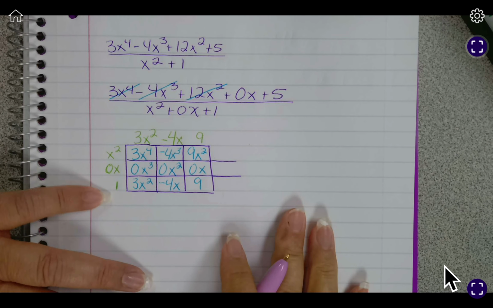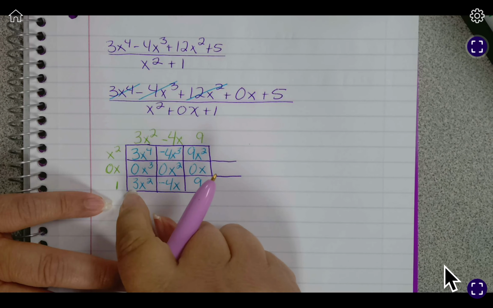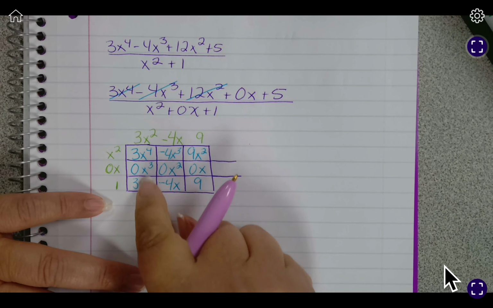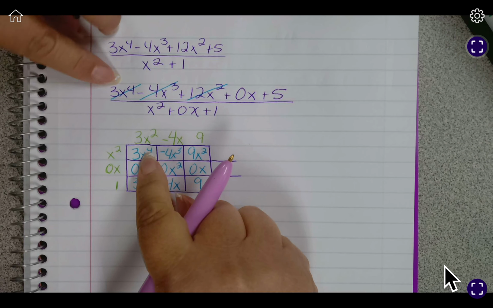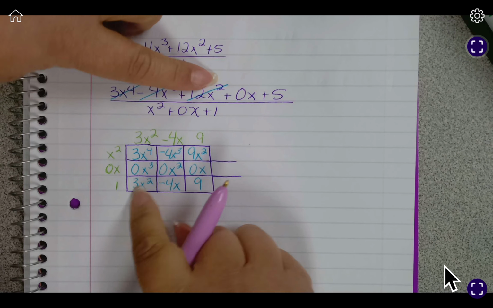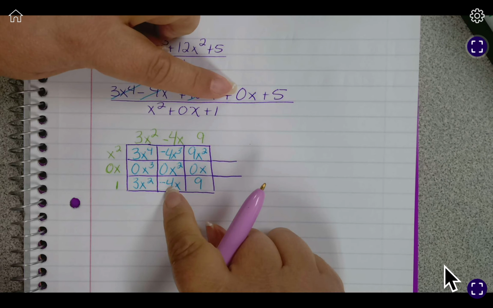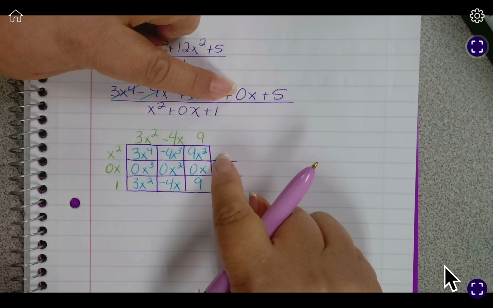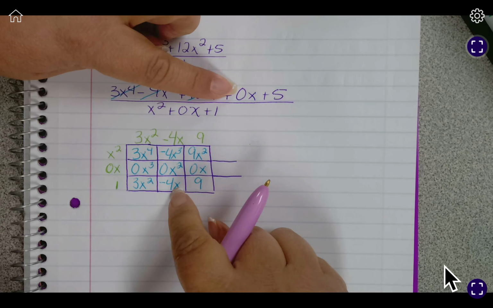Okay, let's keep going with our diagonals. So again, these added up, this is the 4th, the 3rd, x squared. Now this one here, when I add this all the way over here, that should give me 0. But I have a negative 4x.